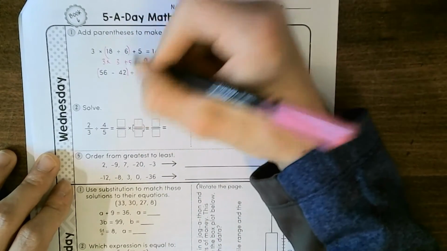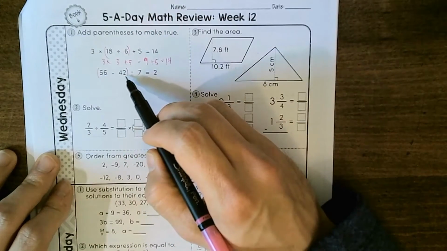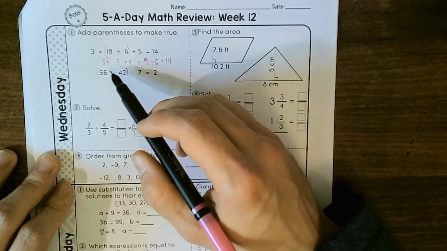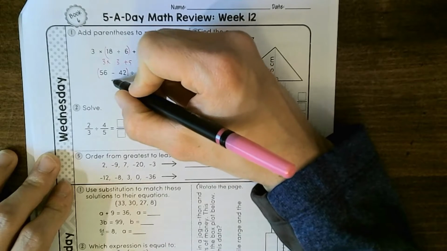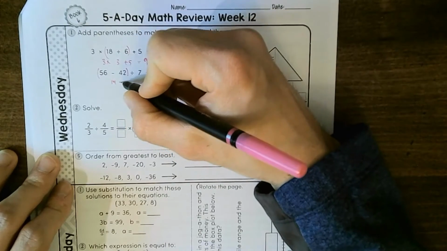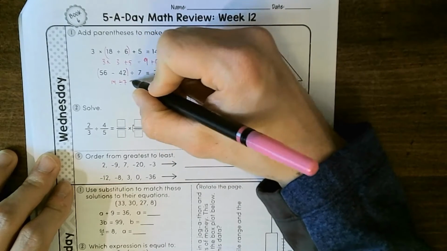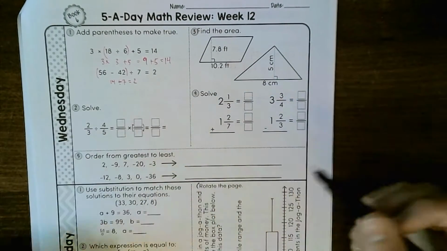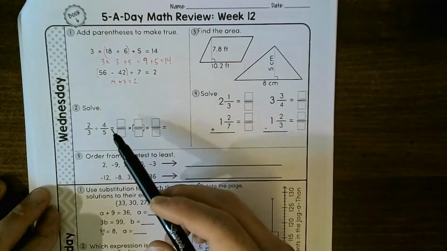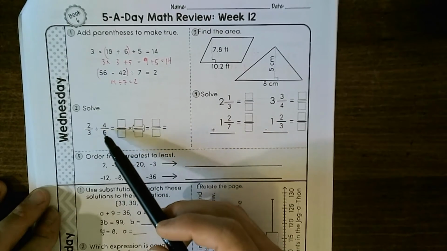So looking at the second one here, if I put parentheses around 56 minus 42, I would get 14. And then I still have to divide by 7. So now I have 14 divided by 7 equals 2, so that's good to go as well. Easy enough.